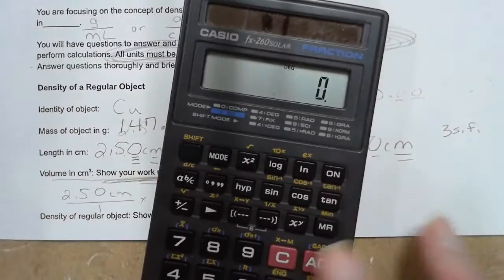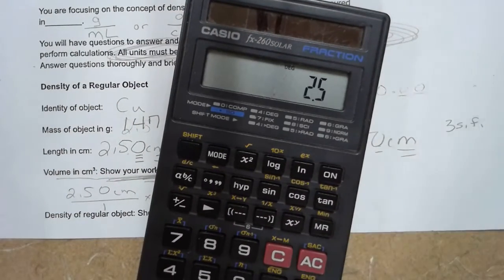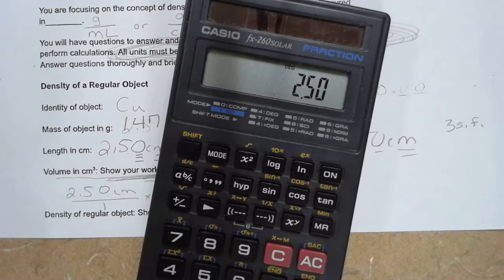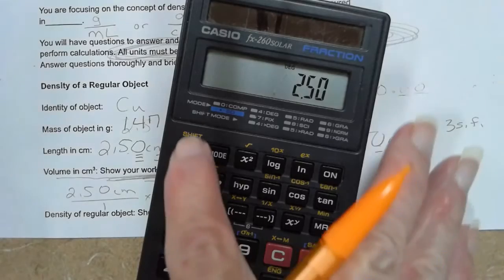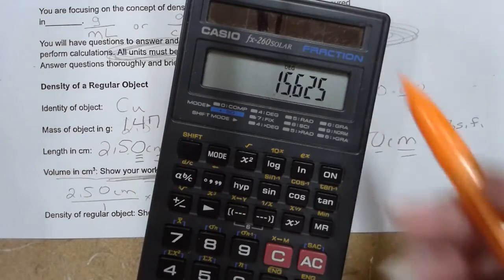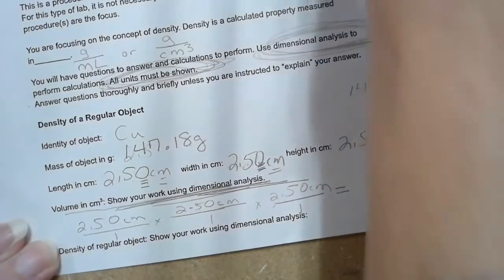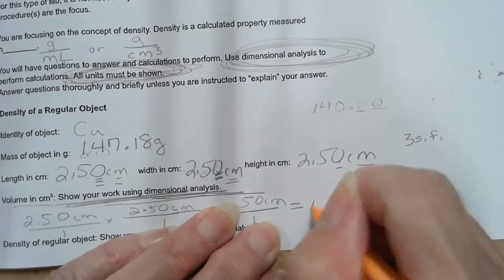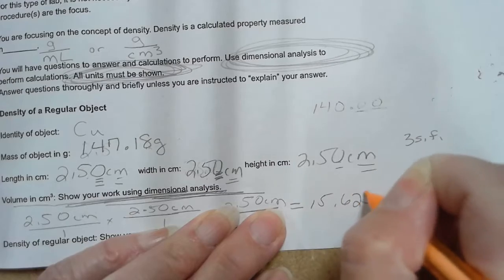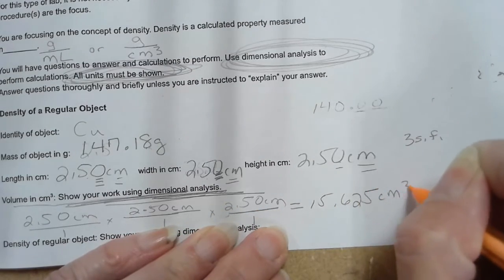Now, when I do my calculation here, 2.5, and if you want to put in the 0, that's fine, I'm going to cube this number, and I get 15.625 centimeters cubed.